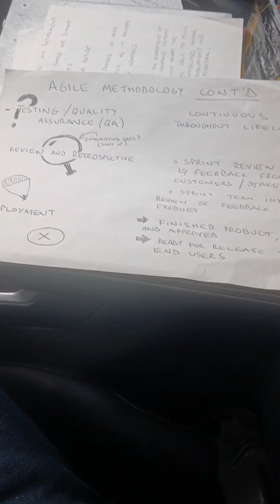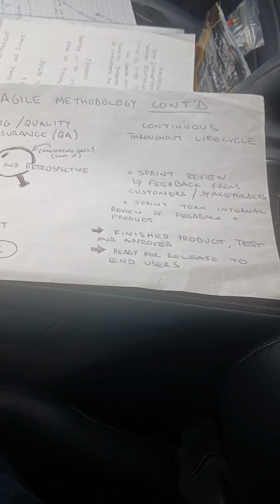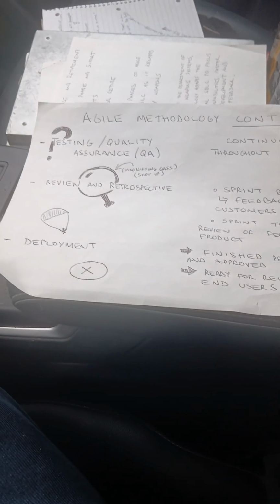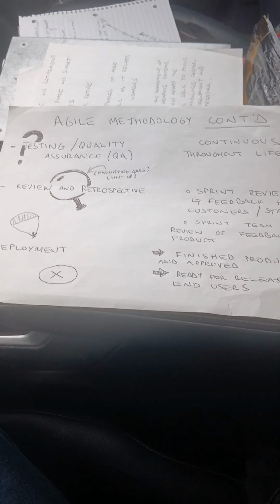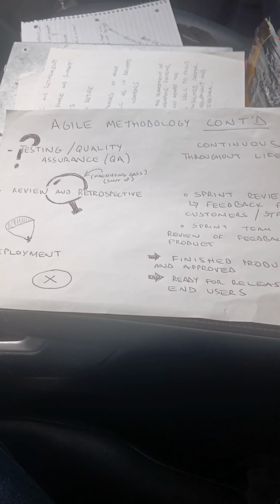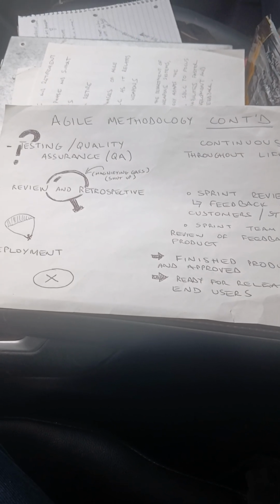Okay, we have Agile methodology continued. We'll get into the testing and quality assurance, and that is continuous throughout the entire life cycle. And I think that maybe ties into the daily scrums, right? So if there's a problem or a question or something needs to be addressed, the QA team can work on, I guess, working out the bugs.